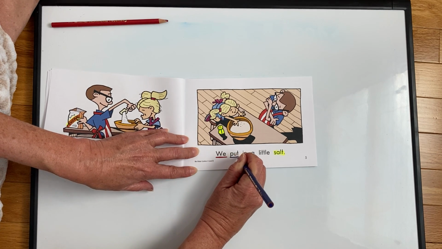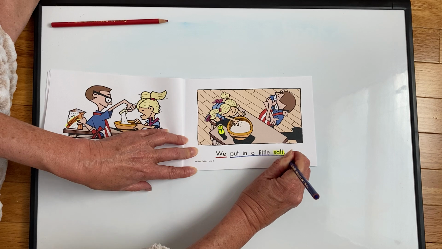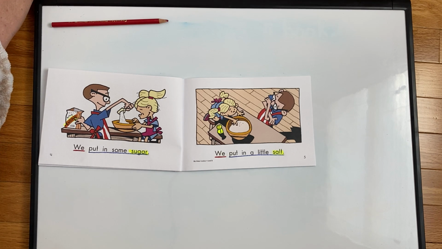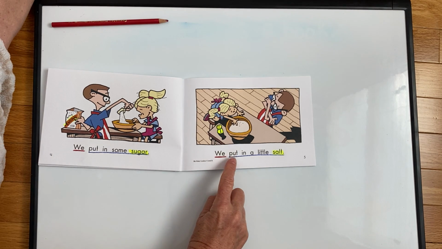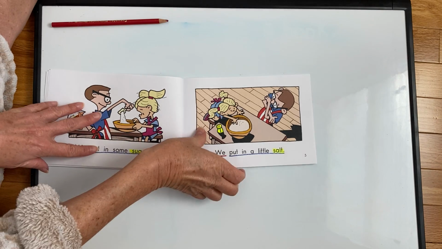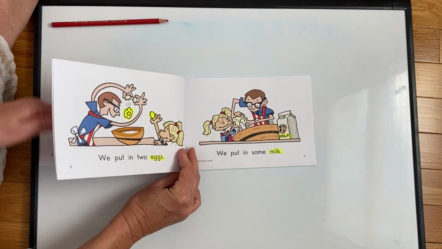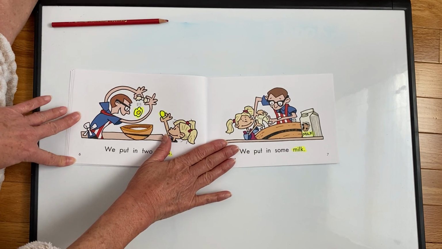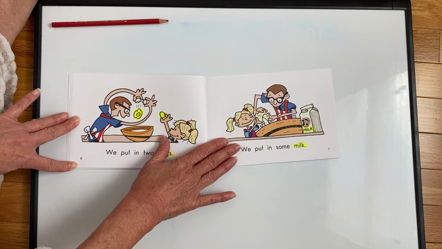If you underlined, put in a little salt, give yourself a big pat on the back, because that is correct. Put in a little salt is the telling part of the sentence. Good job, boys and girls. Okay, we got a couple more pages to do and we'll be finished. Hang in there with Miss Pam.